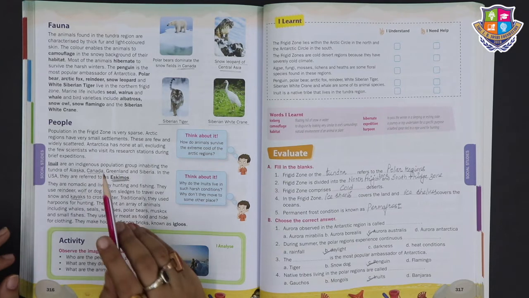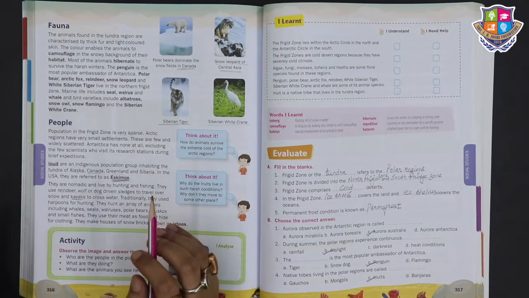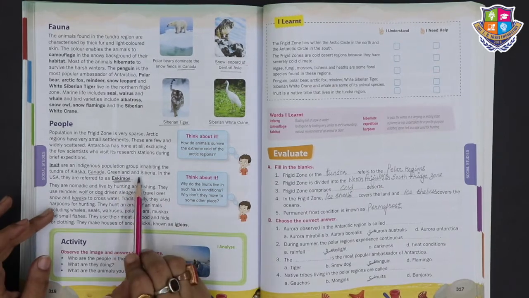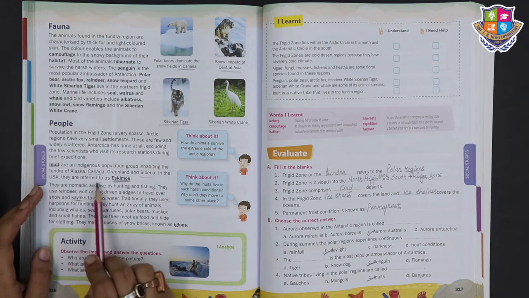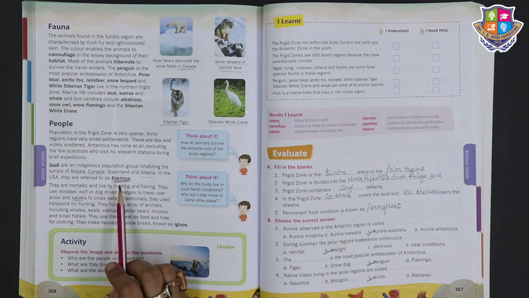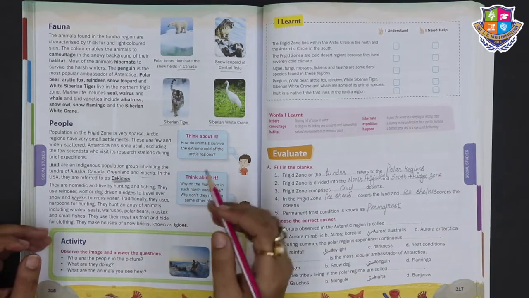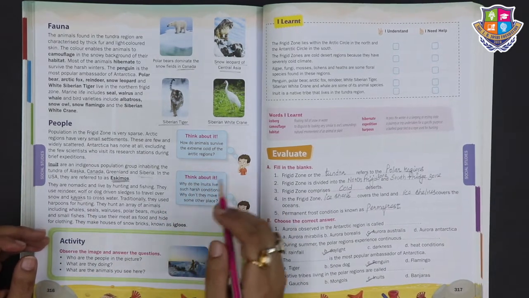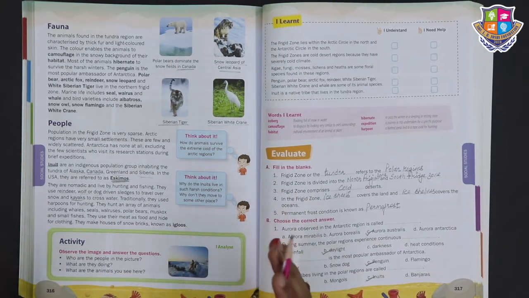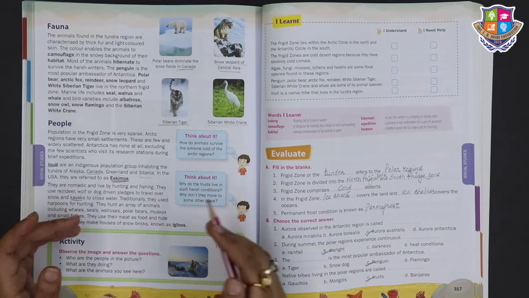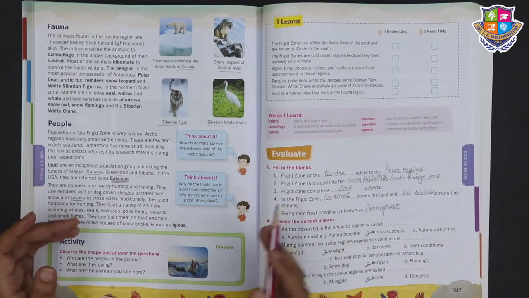Next, people. People like Eskimos live there, in places like Alaska, Canada, Greenland, and Siberia. In the USA they are known as Eskimos. They are nomadic tribal people who travel from place to place in search of food and shelter. And the houses which they build are known as igloos. They are made out of snow bricks.